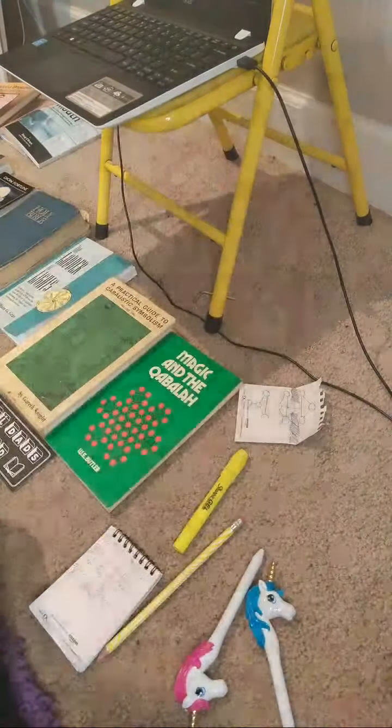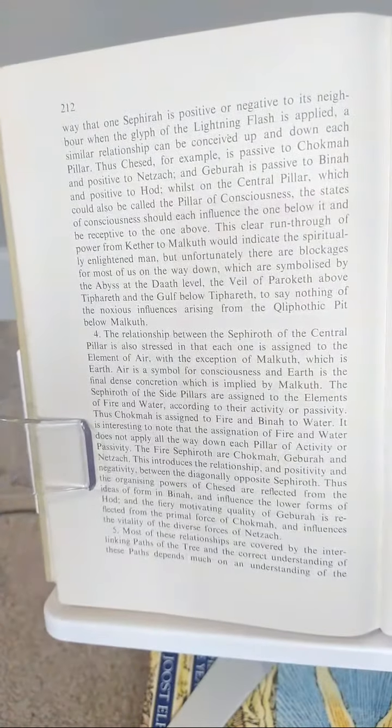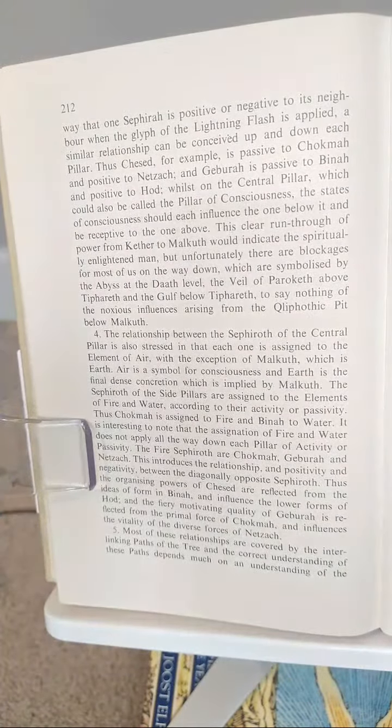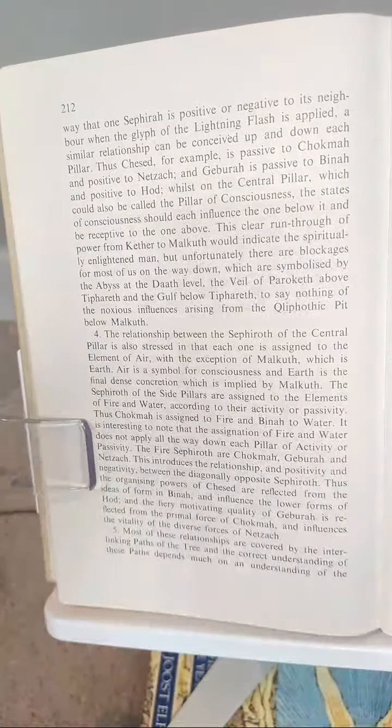But anyways, this whole concept of the elements dealing with those pillars should not be anything foreign, because we actually have covered that extensively, at least twice on my YouTube channel over the past few years.